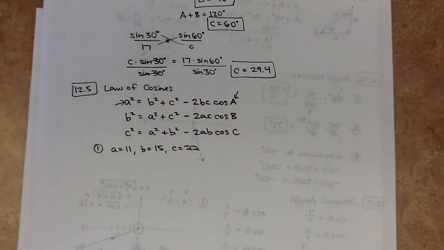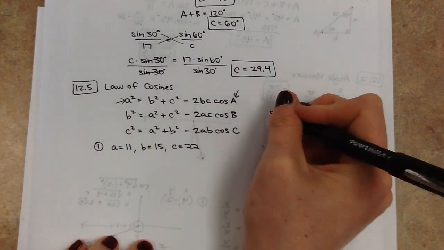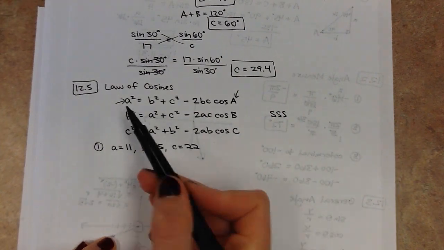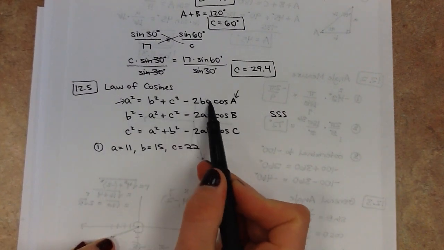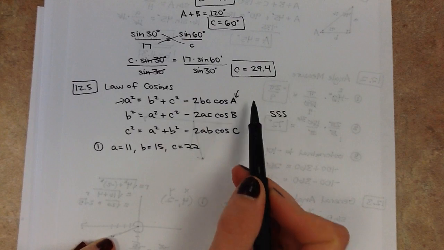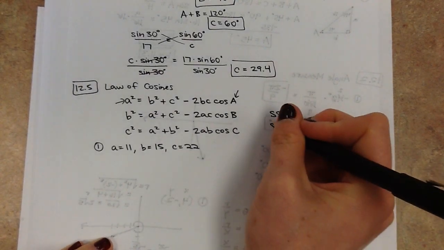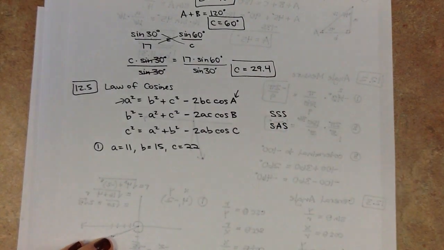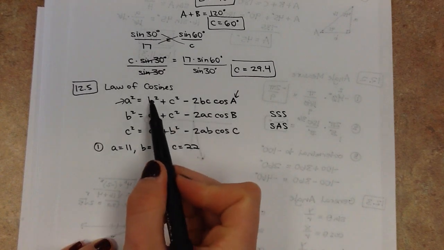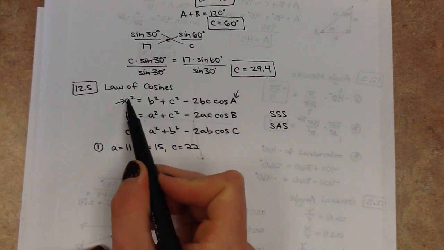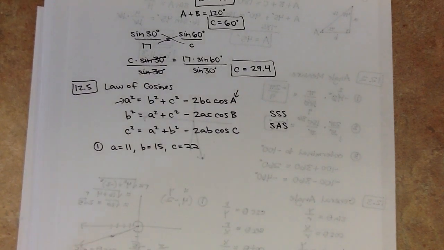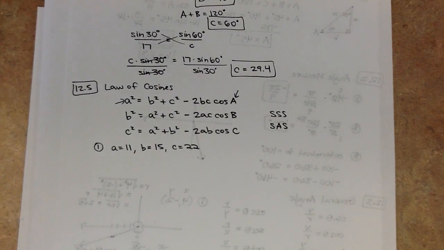three sides. So there are 2 situations you could use this in. You could use it if you have all 3 sides, because then I could plug in here, here, here, here, here, and I would just solve for this. Or if I had 2 sides with the angle in between. That would be like B and C and angle A, and then you could solve for side A. So those are the 2 situations in which you would want to use this.